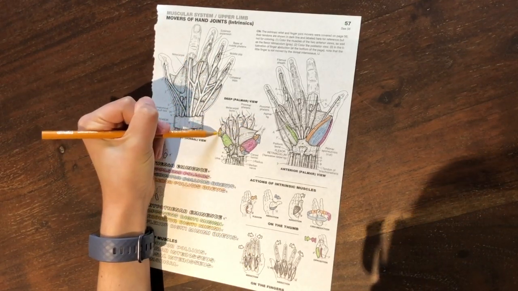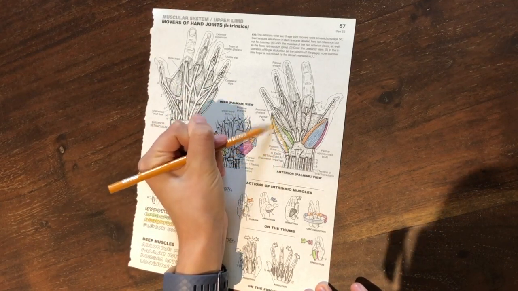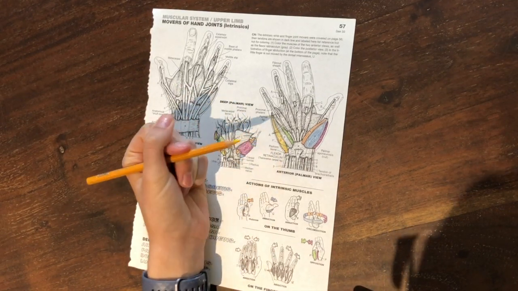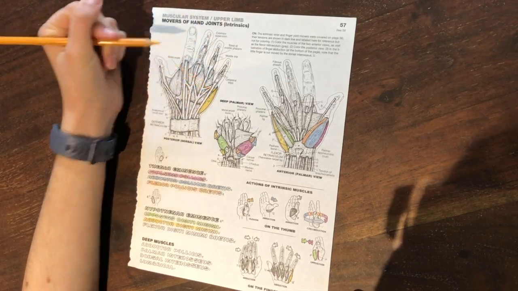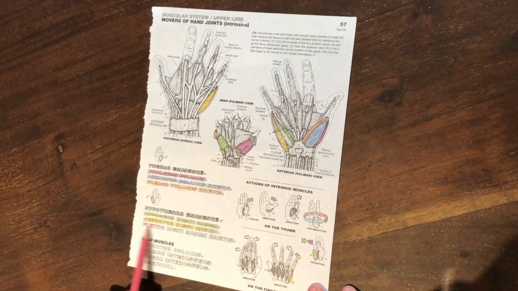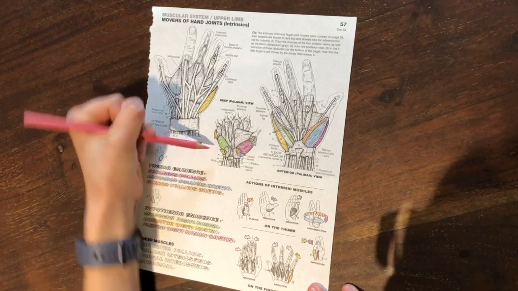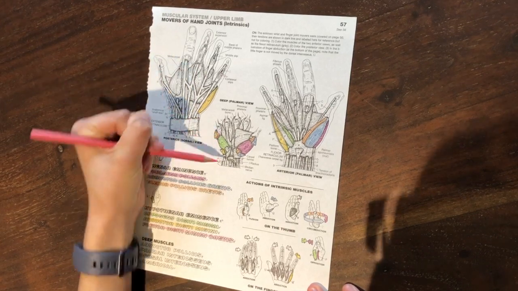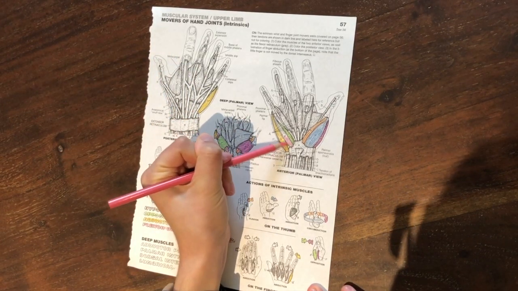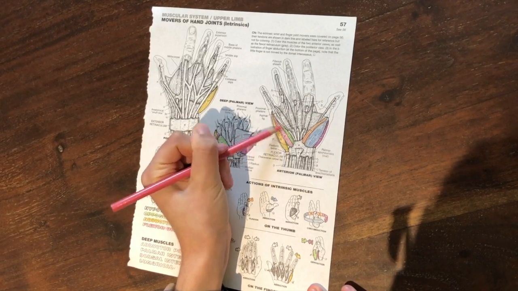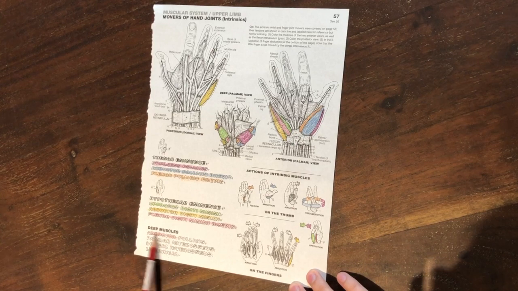In yellow, we have the abductor digiti minimi, and this muscle acts to abduct the little finger or move it away from the middle finger. And you can feel it if you fan out your fingers, and you can feel it on the most medial side of your hand. Our last hypothenar muscle is the flexor digiti minimi brevis in pink, and this muscle acts to flex the metacarpophalangeal joint of the little finger.